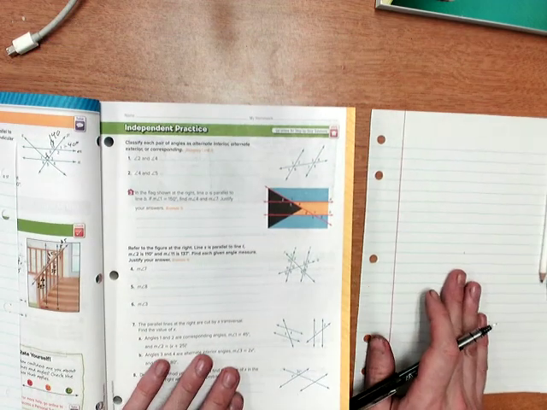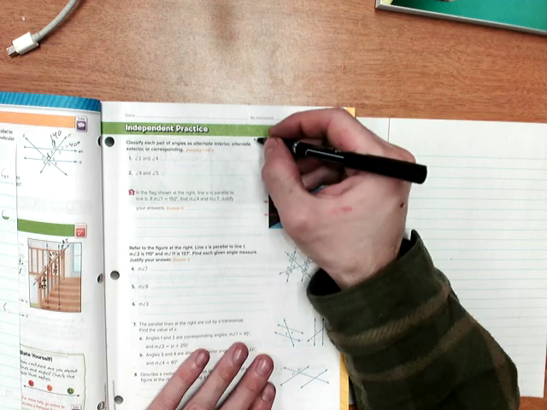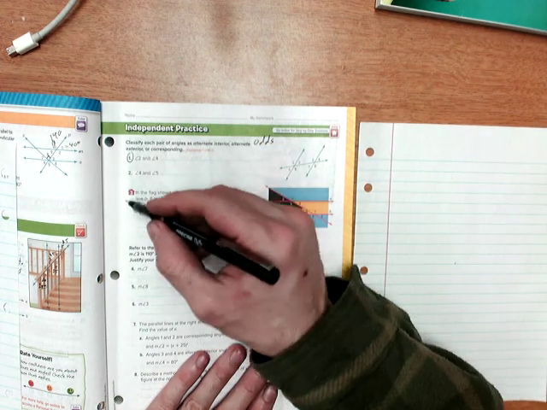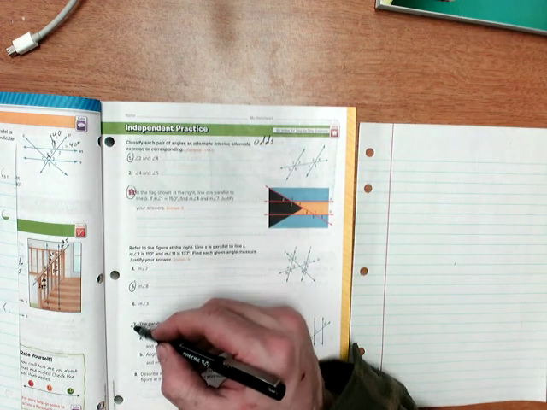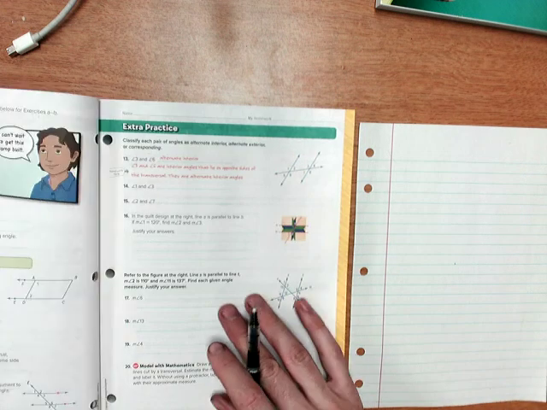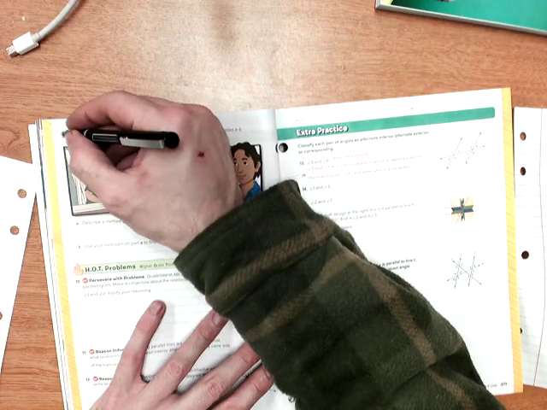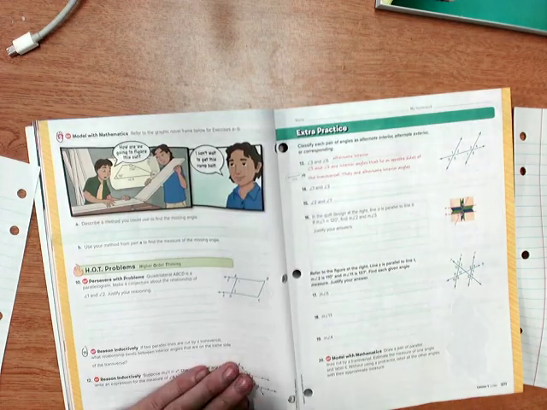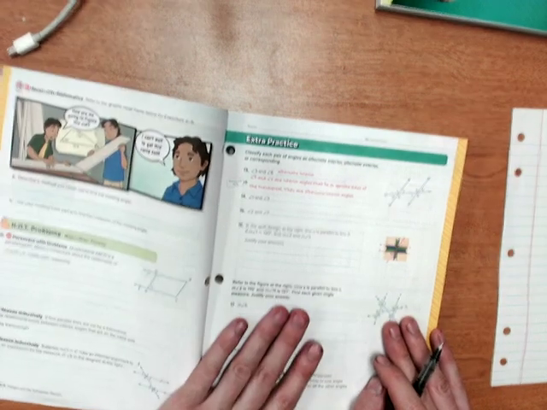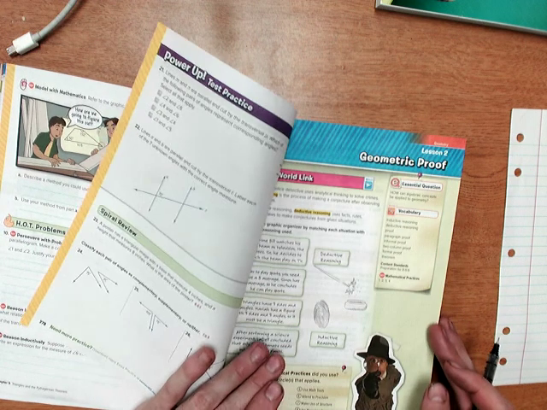You guys, with your independent practice, I want you to do the odds. So 1, 3, 5, 7, A and B, 9, 11. Don't worry about doing the extra practice. You guys are going to have plenty of extra practice this week because we're moving on to lesson 2.